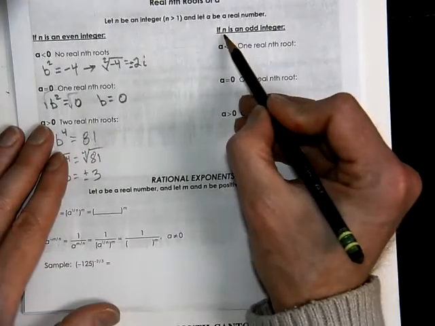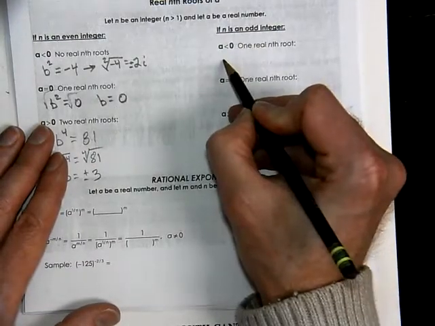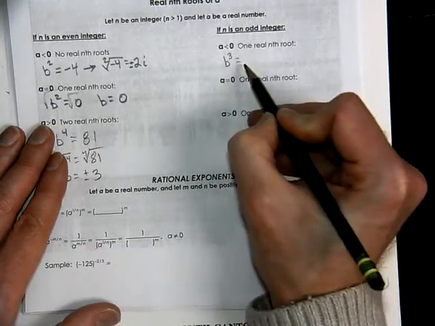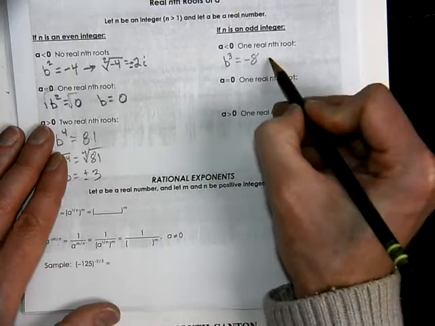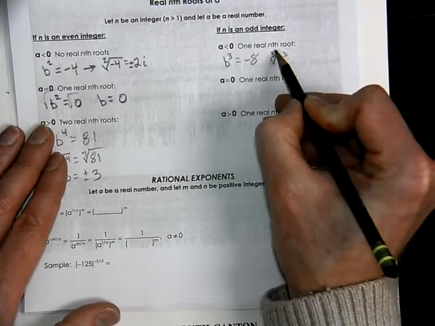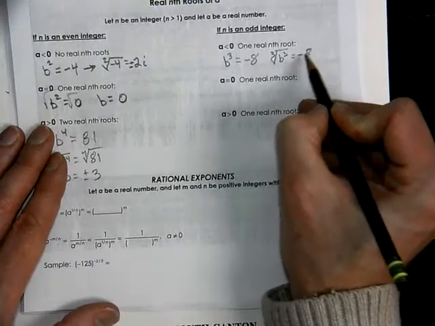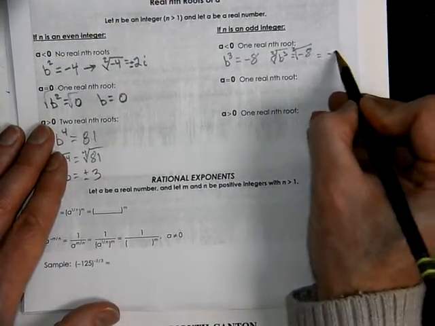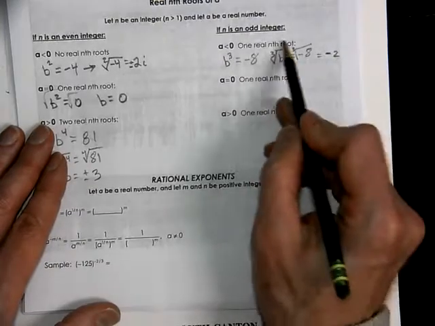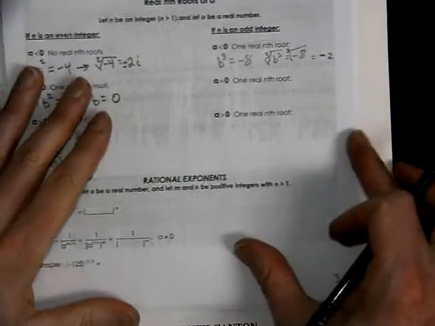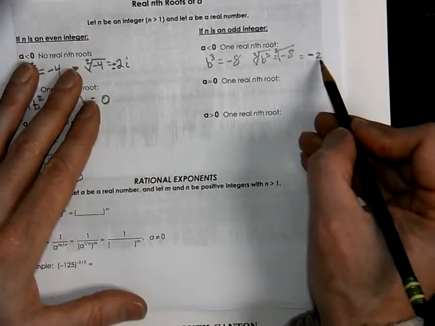Now, if n is an odd degree, like b to the 3rd power equals a negative number, we can take the cubed root of a negative number, and that just works out to be -2. You only get one answer when you take the cubed root of -8. And that answer would be -2.